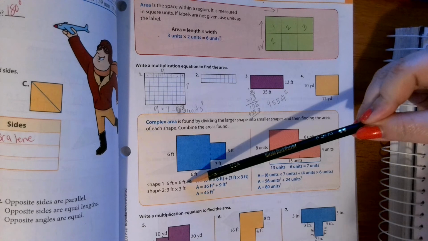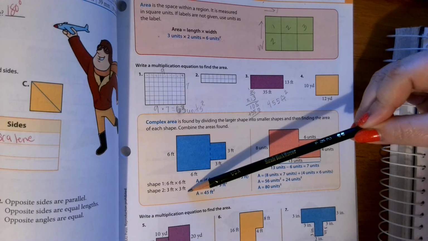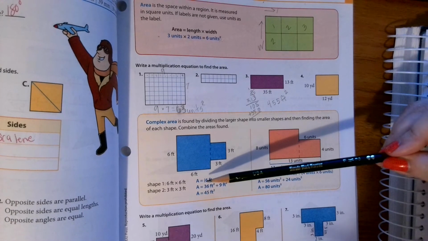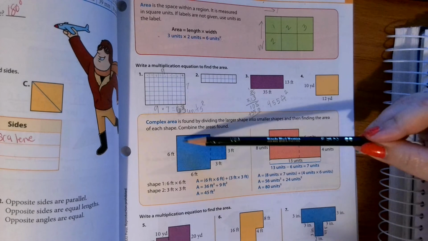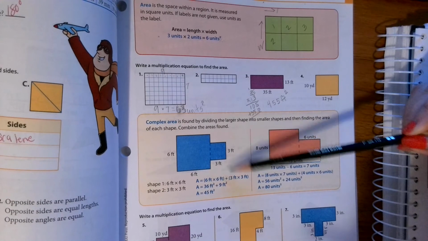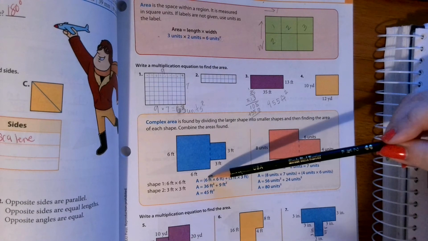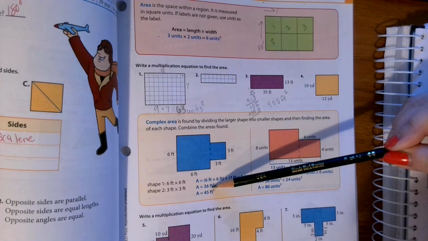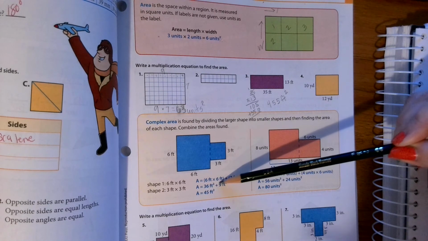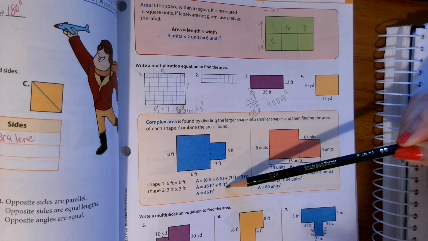So it says shape 1, 6 by 6 feet, and shape 2 is 3 by 3 feet. And then they've kind of written it like this. Area equals 6 by 6, this is this section here, plus the area of the 3 feet by the 3 feet. All right, so 6 times 6 is 36 feet squared, and you're bringing down that plus symbol right there. 3 times 3 feet is 9 feet squared.